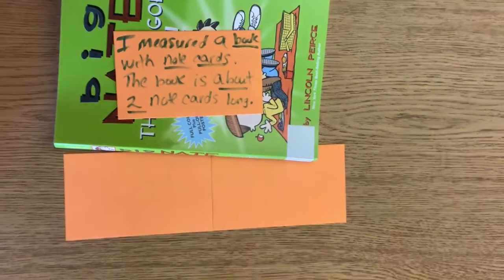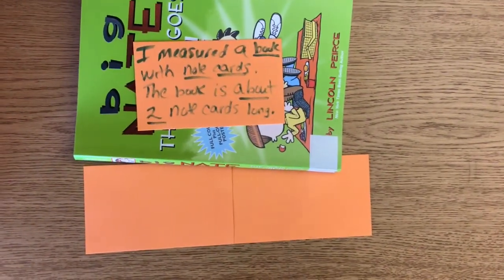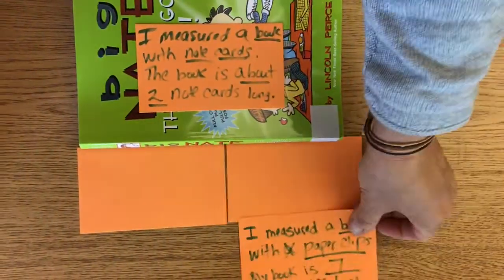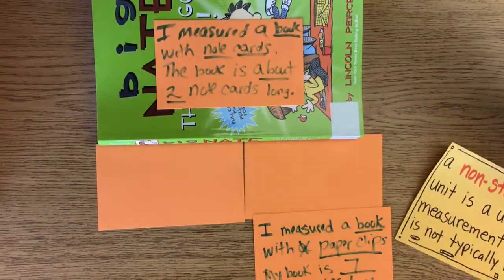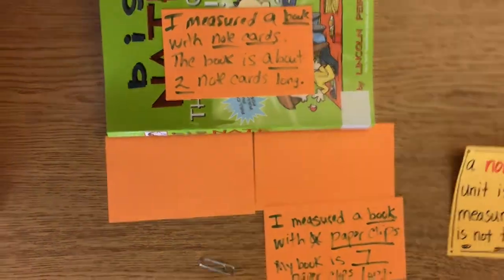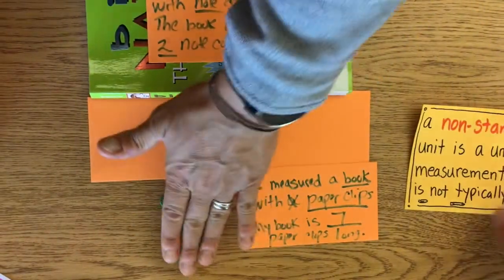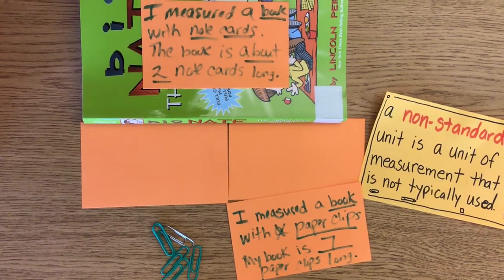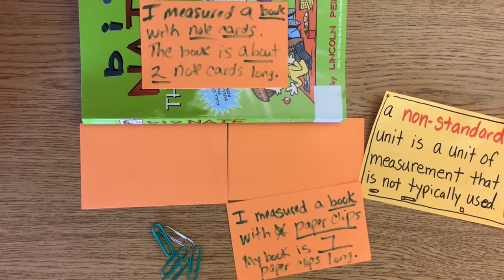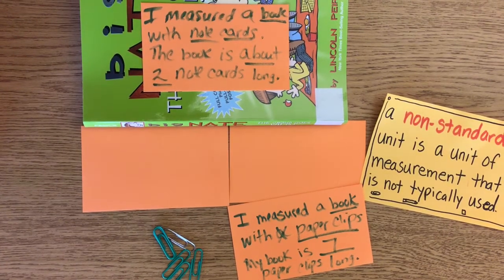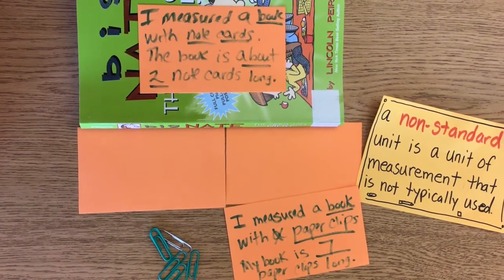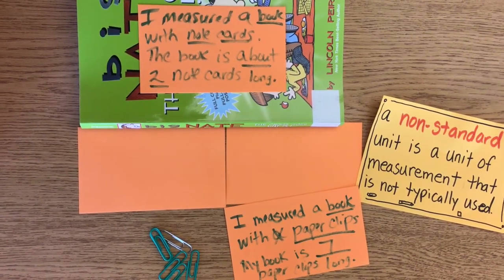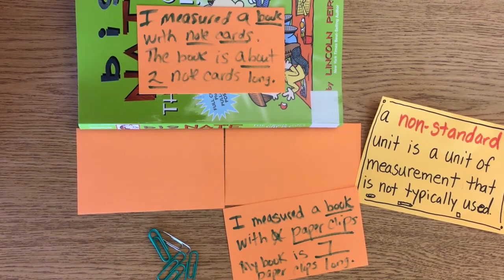All right, so there you have it, boys and girls. What I think is really interesting is that it was 7 paper clips long, but only 2 note cards long. So you're going to find as you measure, depending on your non-standard unit of measurement, the measurement for the same object may be different. And this is why it's interesting to look at non-standard units, because when we use standard units, the measurements should be all the same. So this is a good way to compare and contrast different non-standard units of measurement.